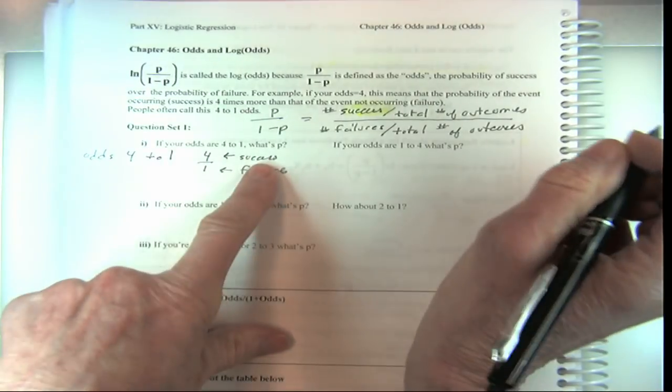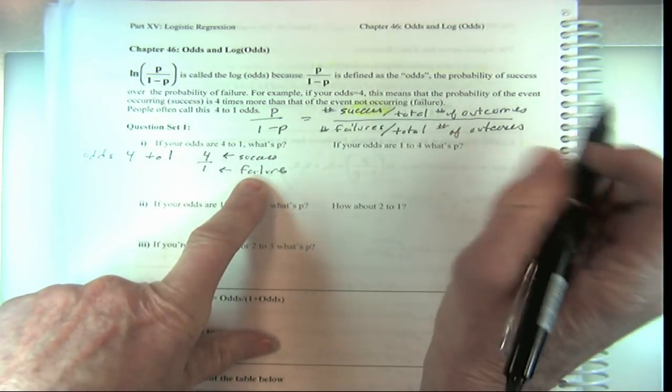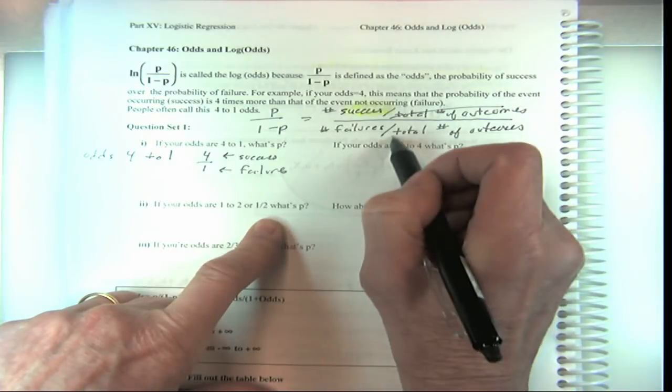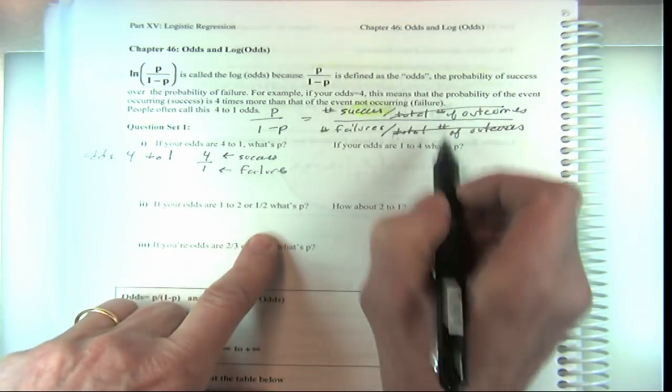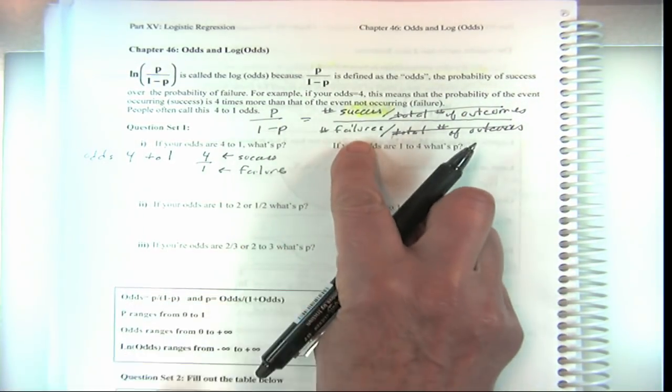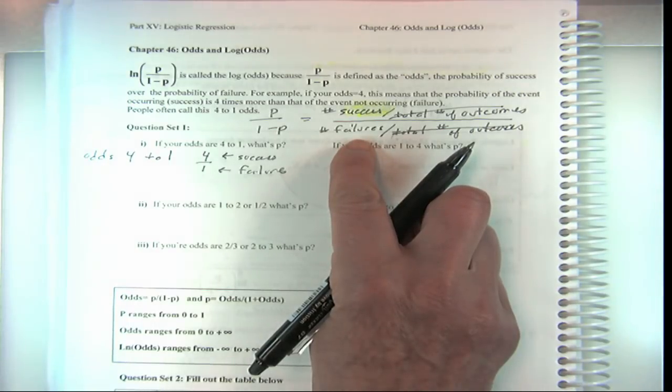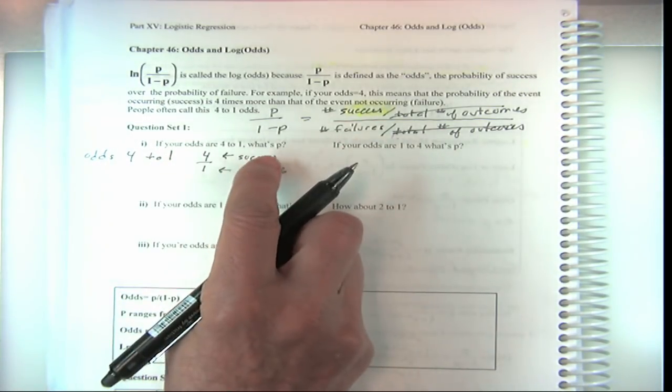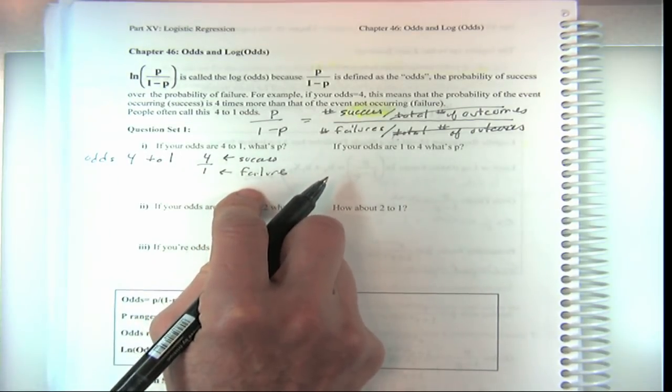So when I'm talking about the number of successes over the number of failures, all I did was simplify this by crossing these out, and you get the number of successes over the number of failures. So when you say you have 4 to 1 odds, you can think of 4 successes over 1 failure.